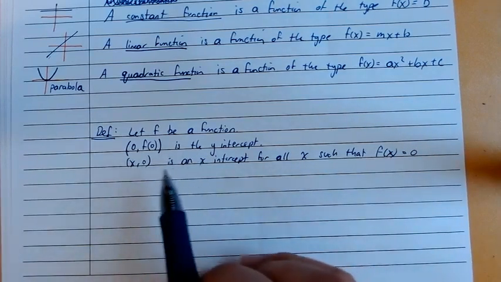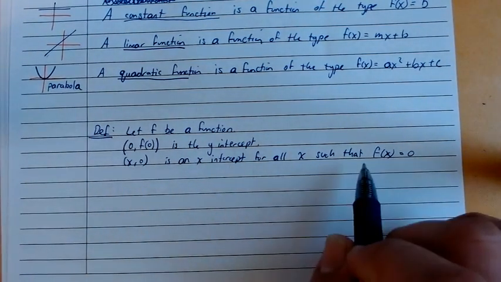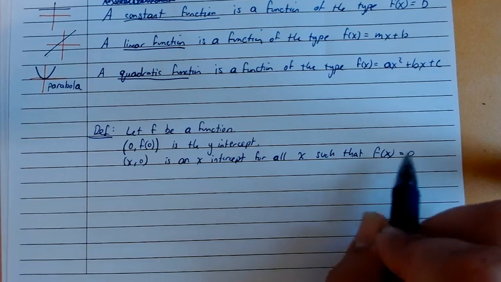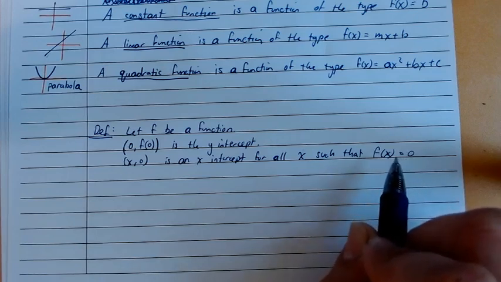Okay? Meaning, okay, find any number so that if you plug it into x, you plug that into f, you get 0.